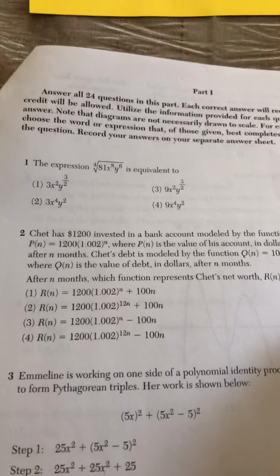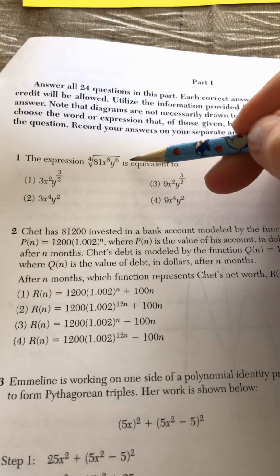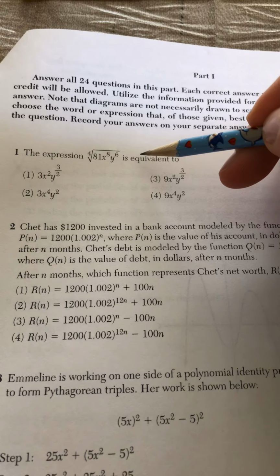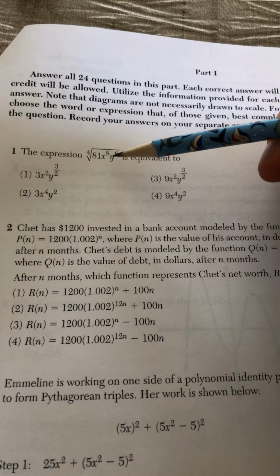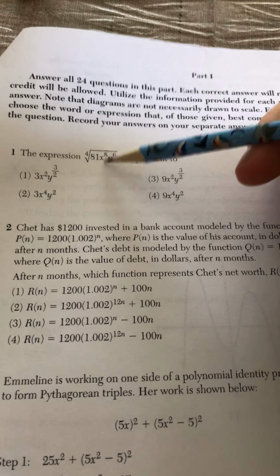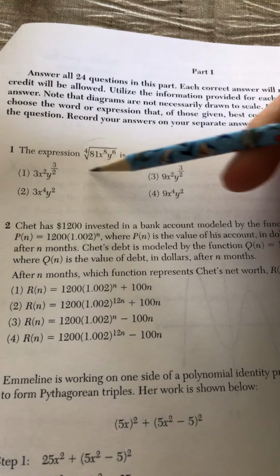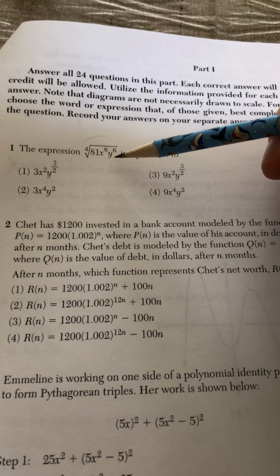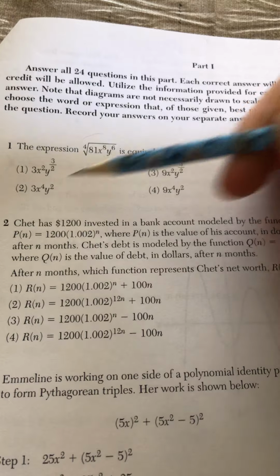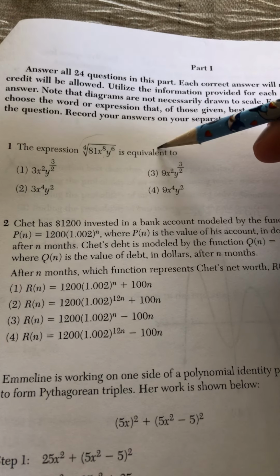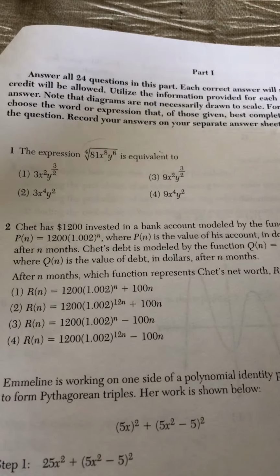We are going to start with question 1. We've got this expression right here and it just says, what is it equivalent to? You can get around this in a calculator. You put a number in for X, you put a number in for Y, you type this in, it's going to give you a nasty decimal, and then you type the 4 answers in and you see which one is equivalent to the decimal you just got. But we're going to do this out long.